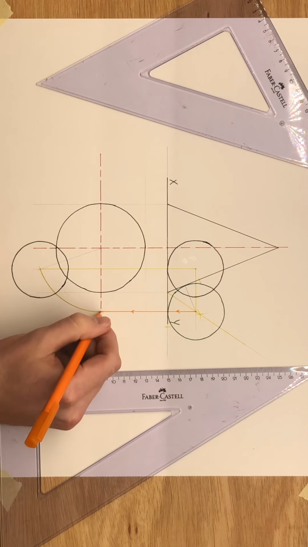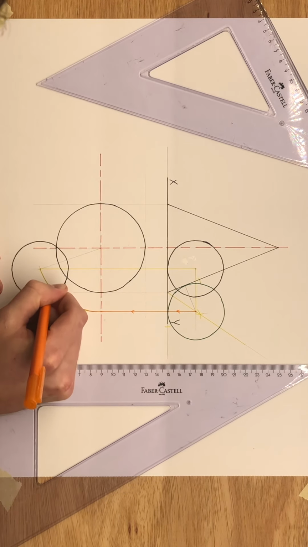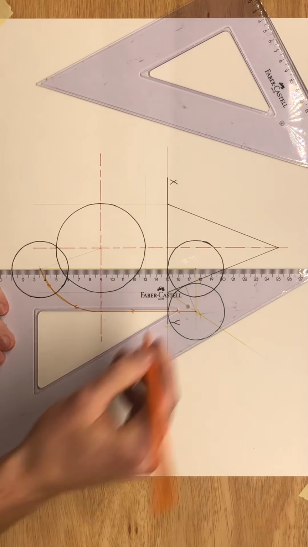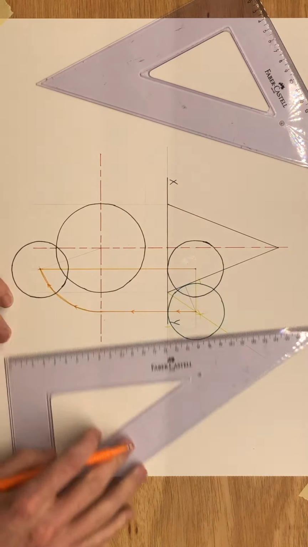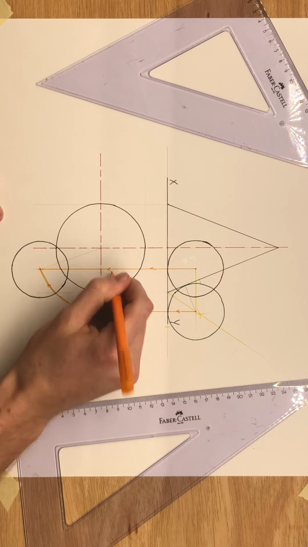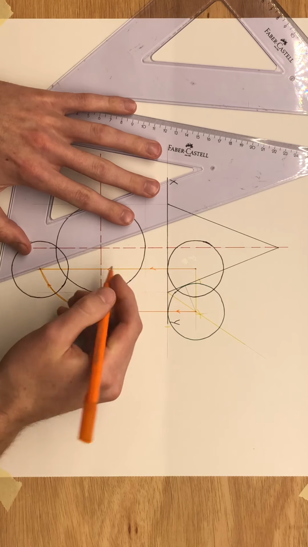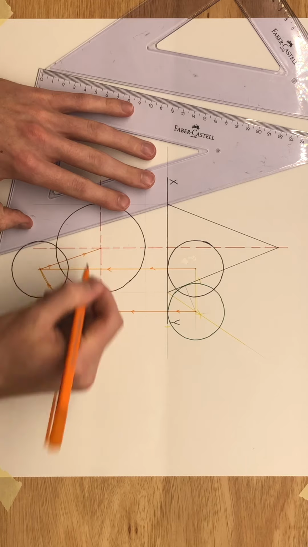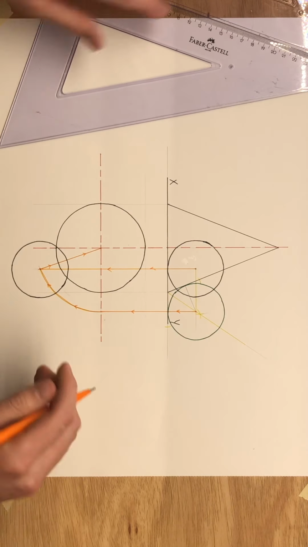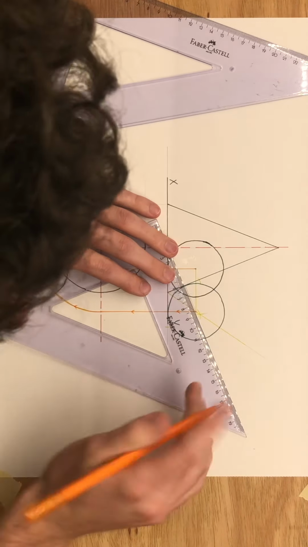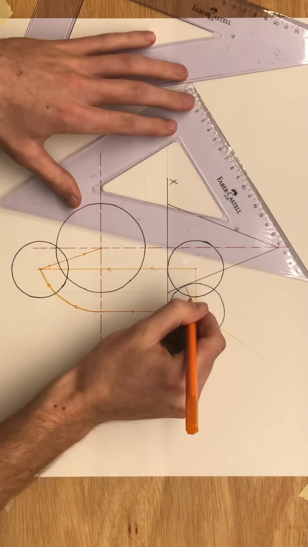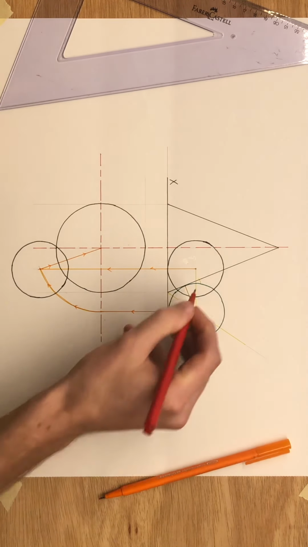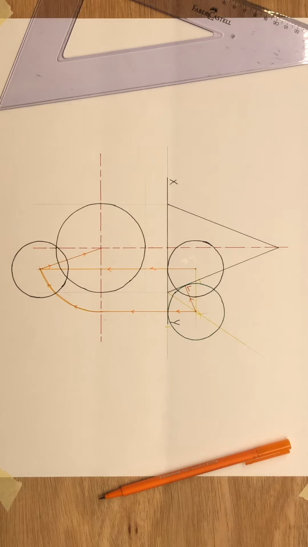That found my point in plan, where I could bring that back to the center of the circle here. Okay, that there is perpendicular. Just mark that in, it'll be easier to see. It's perpendicular to the side.